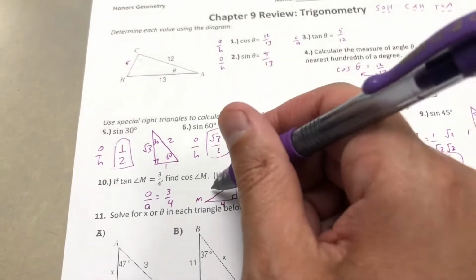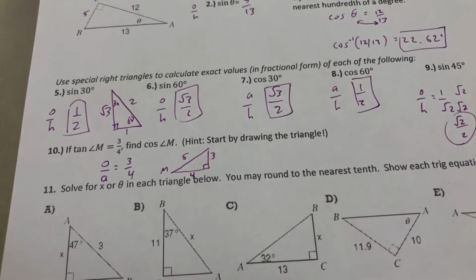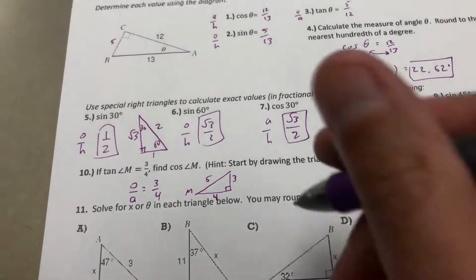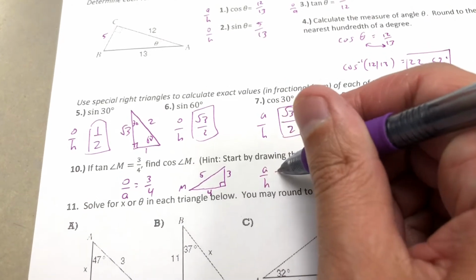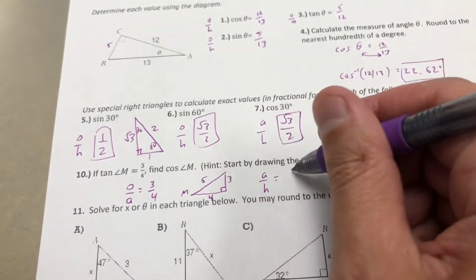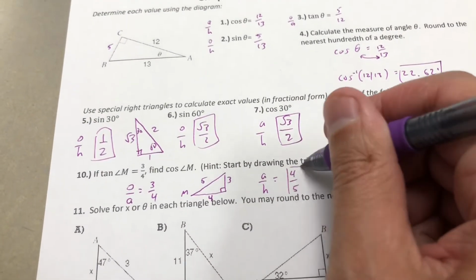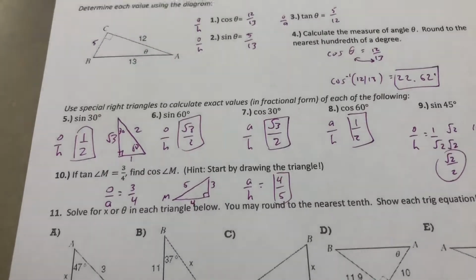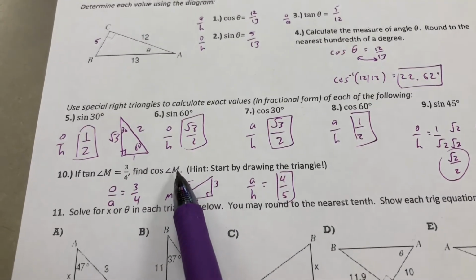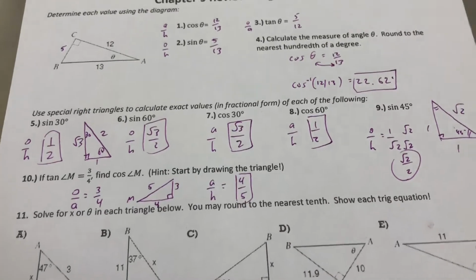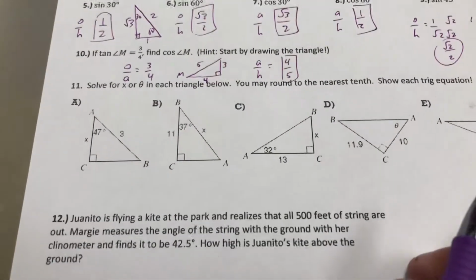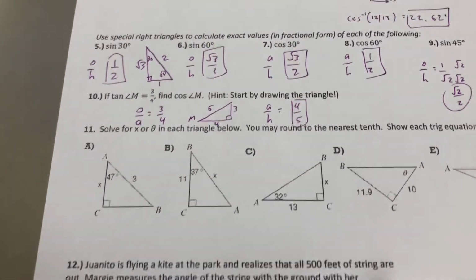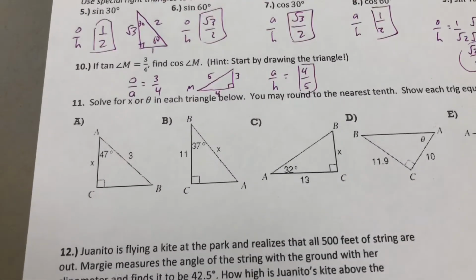You could use the Pythagorean theorem, but most of you probably recognize it's a little 3, 4, 5 triangle. And they want the cosine of angle M, which is adjacent over hypotenuse. So adjacent is 4, and the hypotenuse is 5, and that would be the answer. Be careful here, they did not ask you to find the measure of angle M. So if you're trying to use an inverse cosine, probably not necessary. All right?